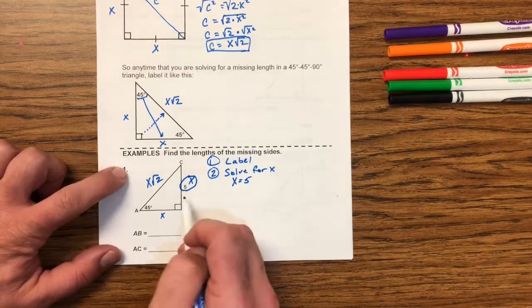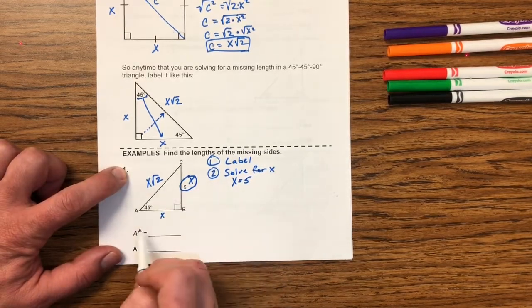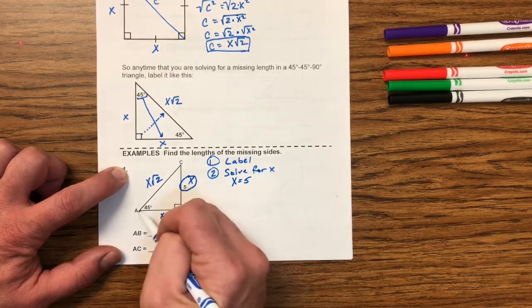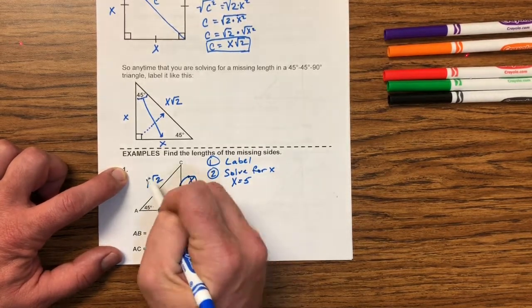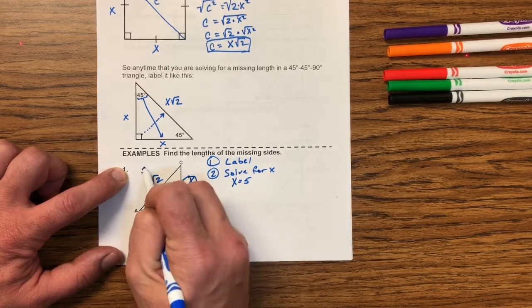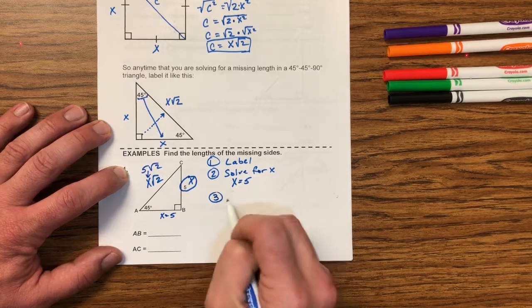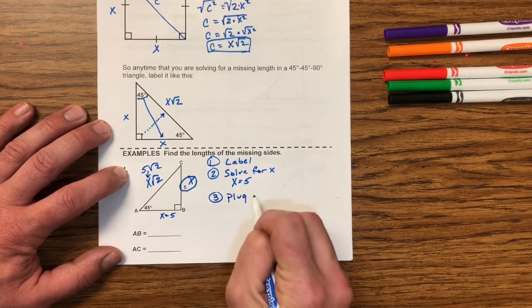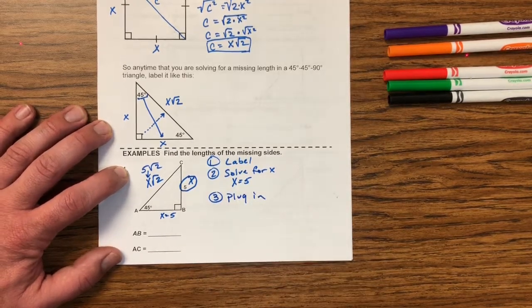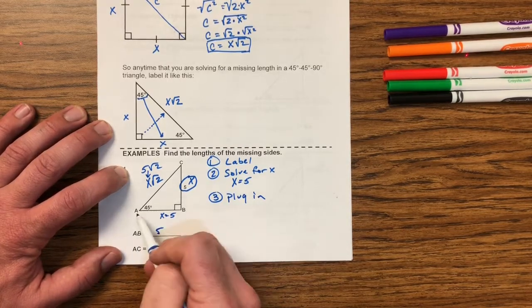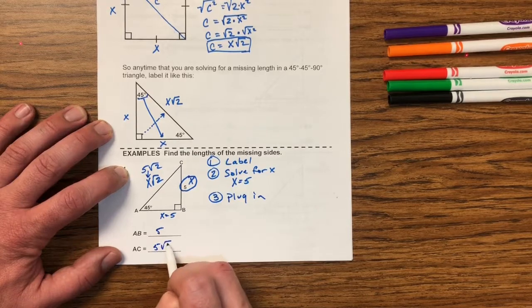So now we can distribute that all the way around our triangle. A to B here is x, and x is 5. A to C is x square root of 2, and x, if I plug it in, would give me 5 square root of 2. So as I do the last step here, it is plug in. We're plugging in our value for x. A to B is 5. A to C, 5 square root of 2.